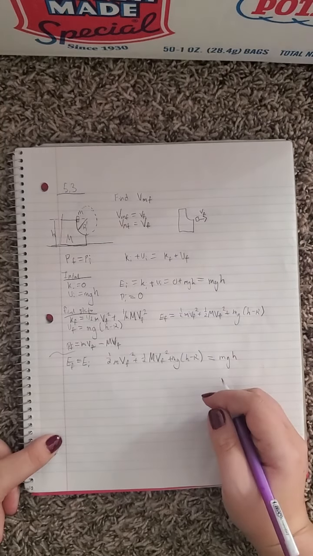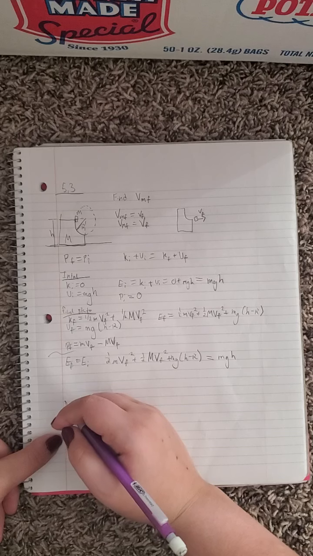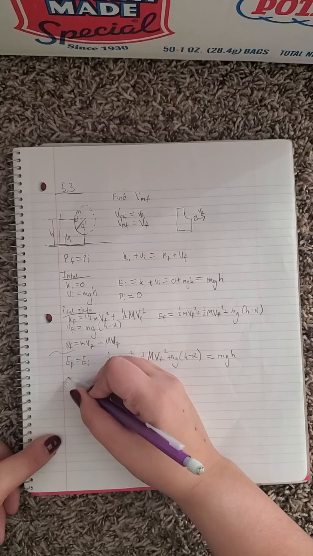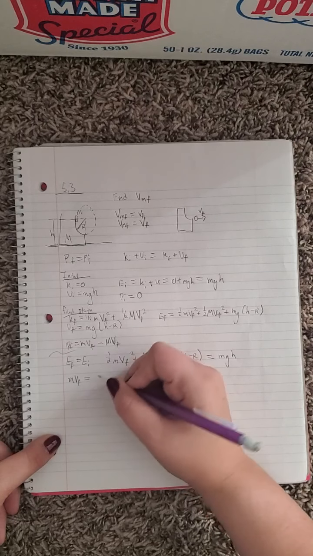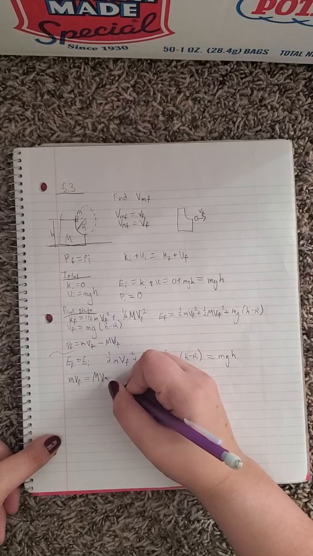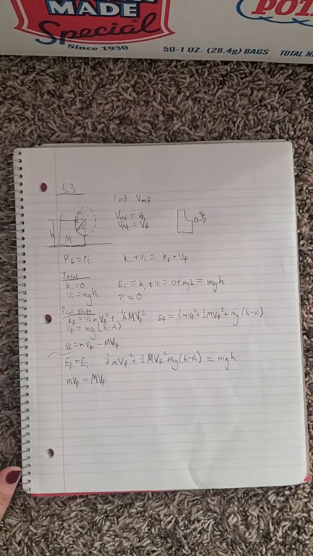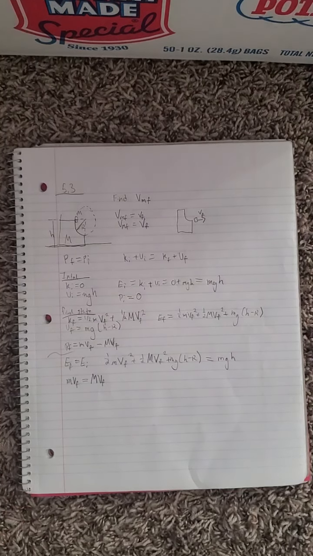Then with the momentum, we know tiny m v_f would be equal to big M V_f. So, with that in mind, we can start doing some math.